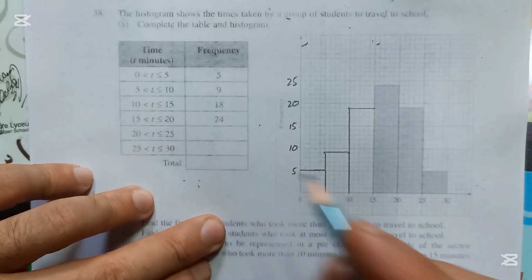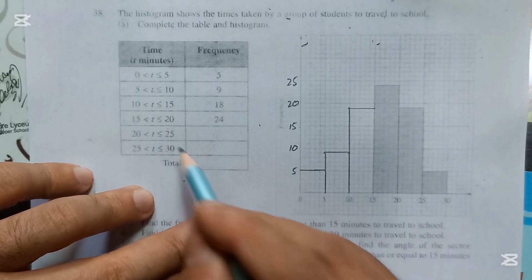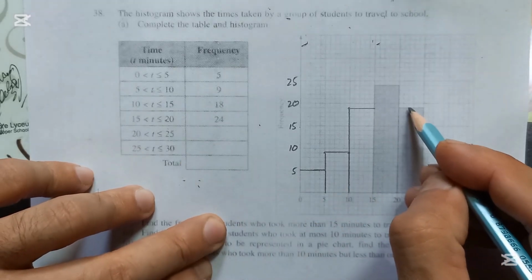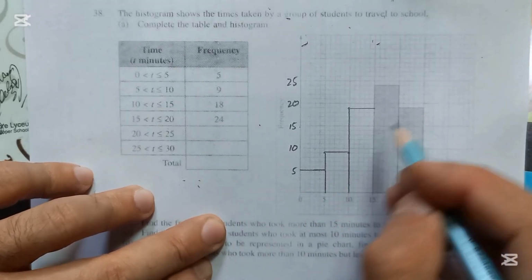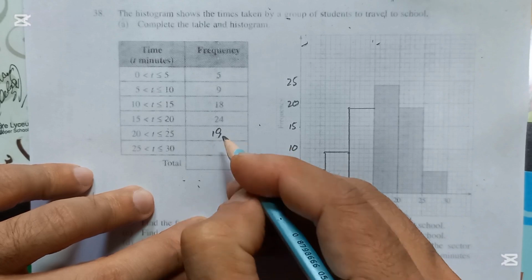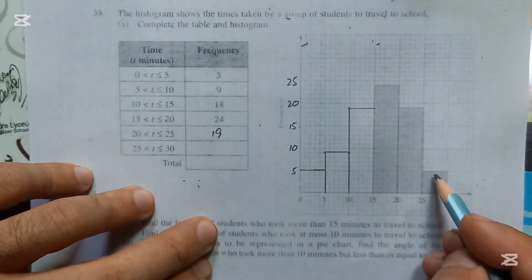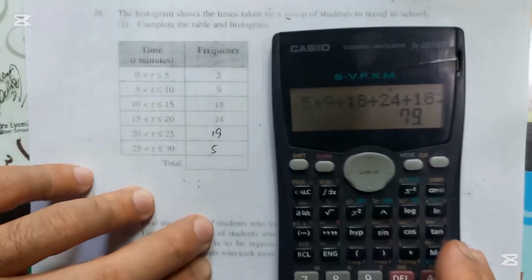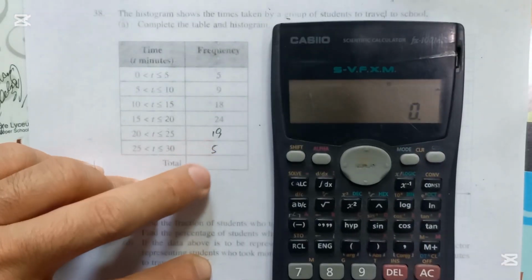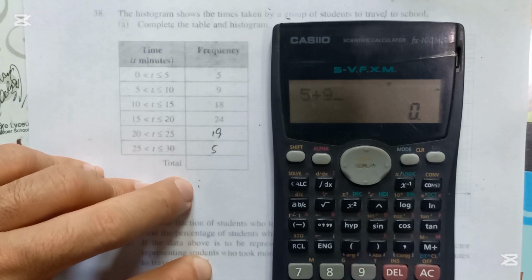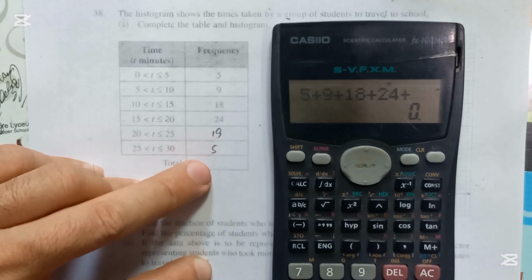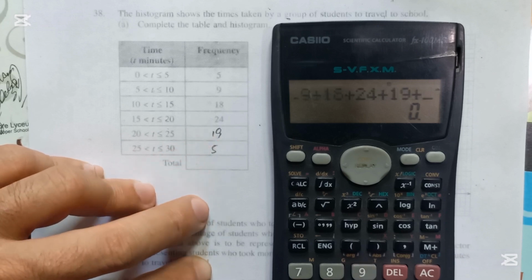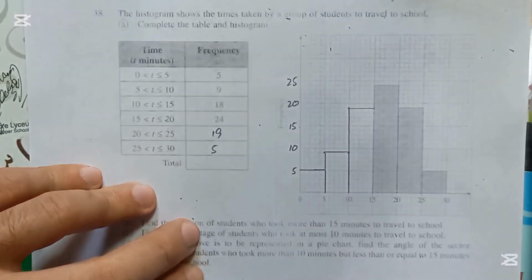Complete the table. So 20 to 25 is here, and this is one small box below the 20, so this will be 19. 25 to 30, this is 5. And now the total is the requirement, so 5 plus 9 plus 18 plus 24 plus 19 plus 5. Total is 80.